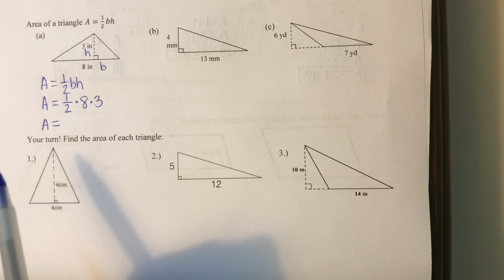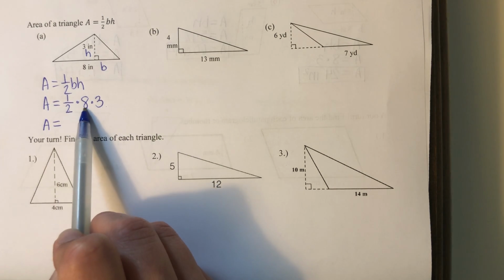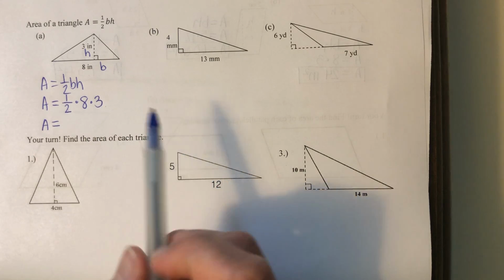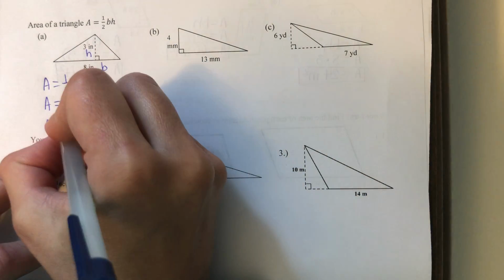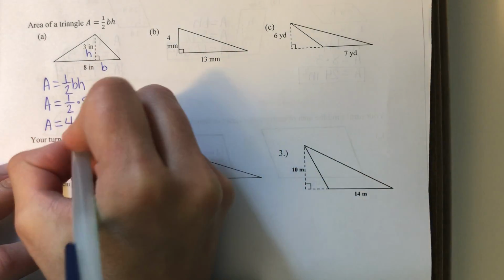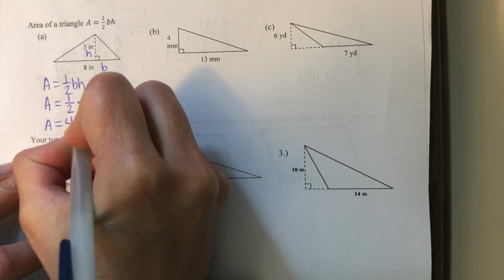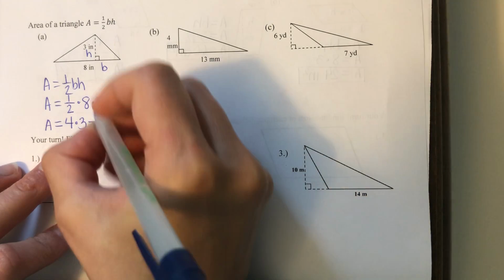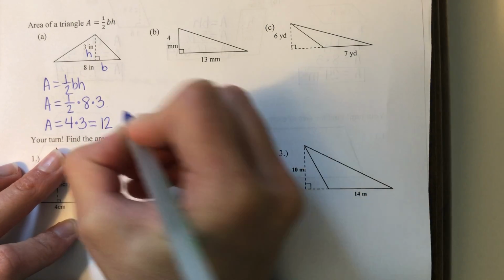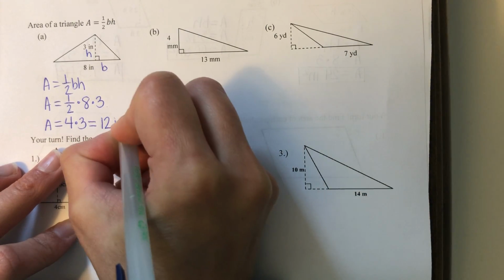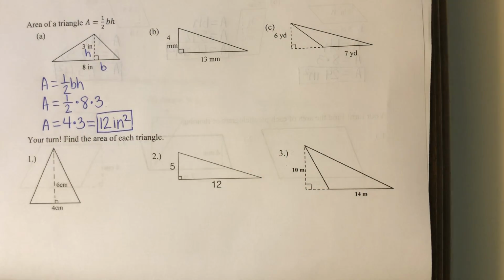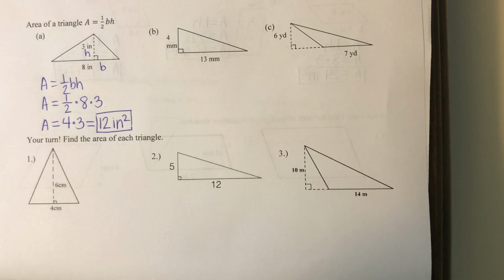I like to do the 1/2 first. 1/2 of 8 comes out nice. 1/2 of 3 doesn't. So I'm going to do 1/2 of 8 and get 4. And I haven't used the 3 yet, so I'm going to bring down the times 3. And then we simply just do 4 times 3 and get 12. Units given are inches squared. So it's not too bad to get rid of the fraction. We'll do another one like that.